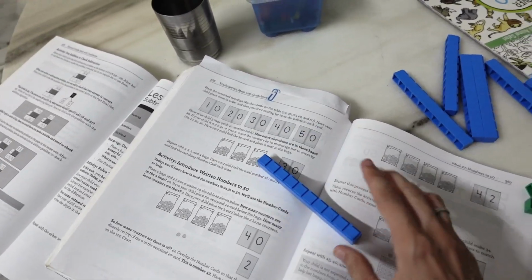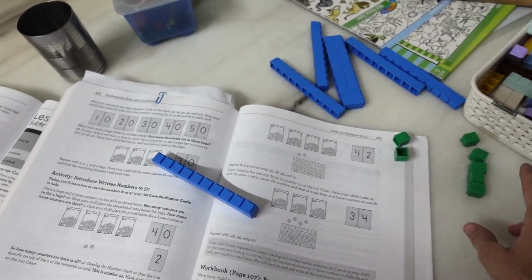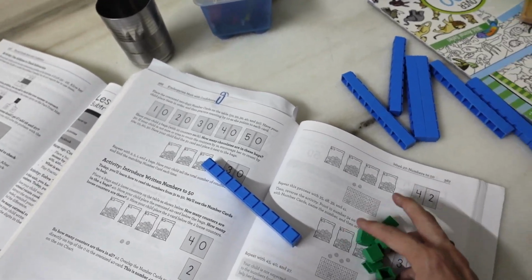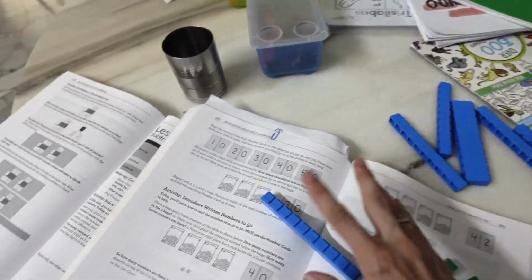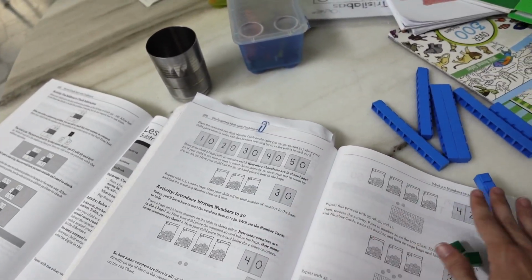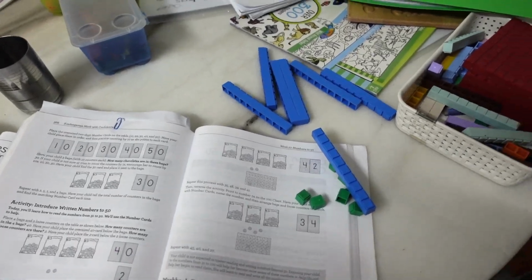But my son's already very familiar with 10 blocks because we also incorporate Math-U-See. So I'm just pulling these out. Very, very easy for me, very simple. So I'm not doing this whole setup. I'm just pulling out our Math-U-See tens and ones.